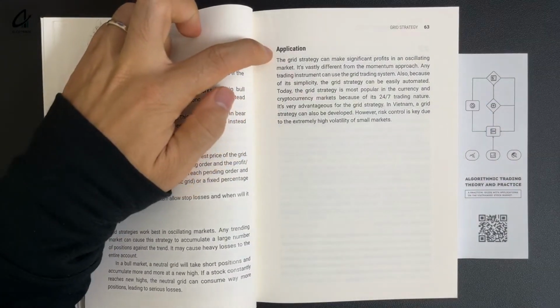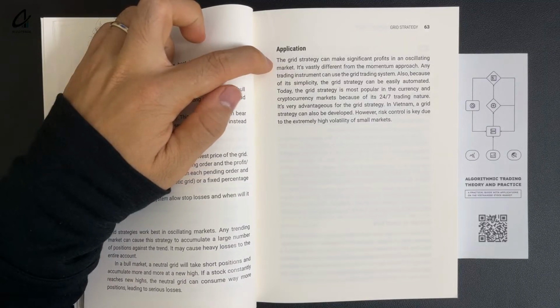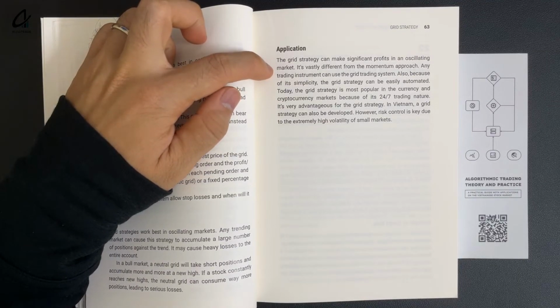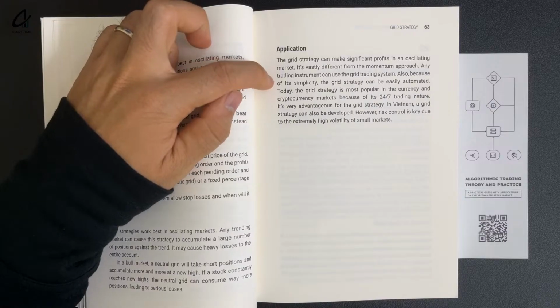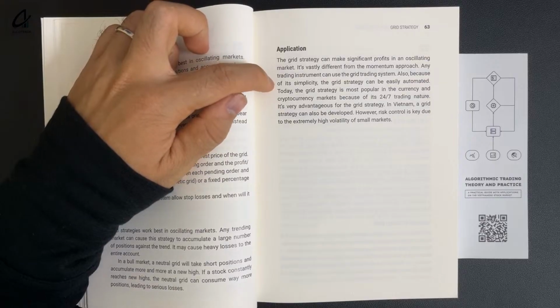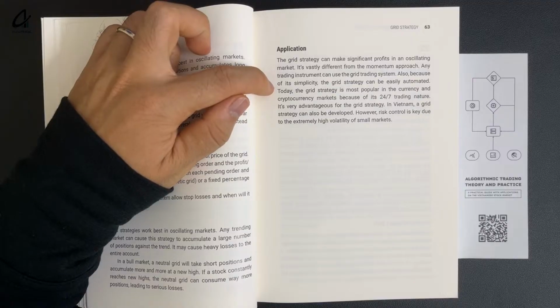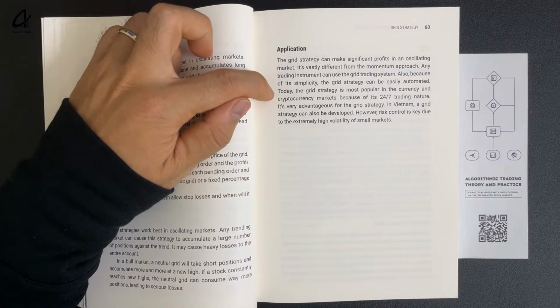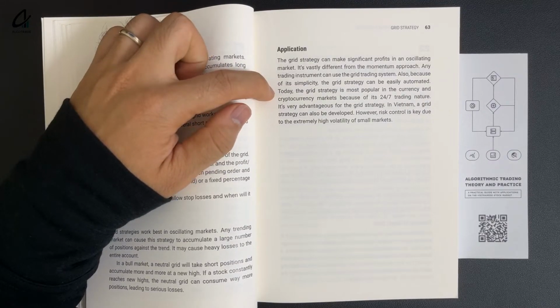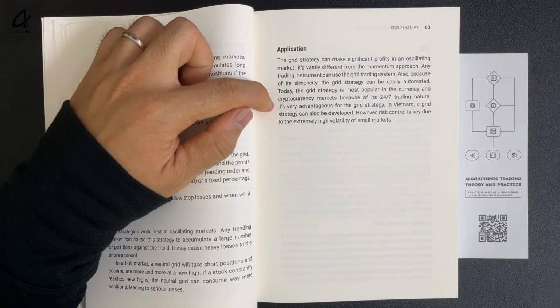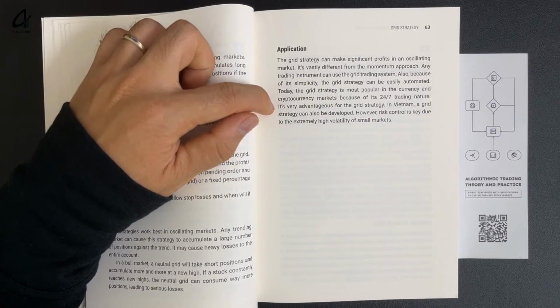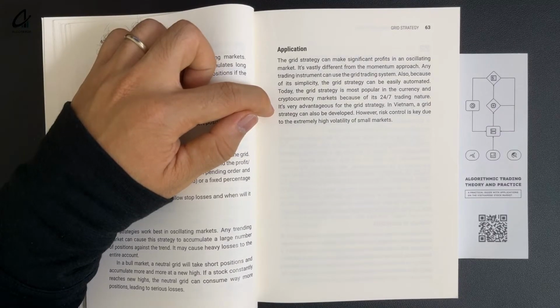And now the application. The grid strategy can make significant profits in an oscillating market. It's vastly different from the momentum approach. Any trading instrument can use the grid trading system. Also, because of its simplicity, the grid strategy can be easily automated. Today, the grid strategy is the most popular in the currency and cryptocurrency markets because of their 24/7 trading nature. It's very advantageous for the grid strategy.